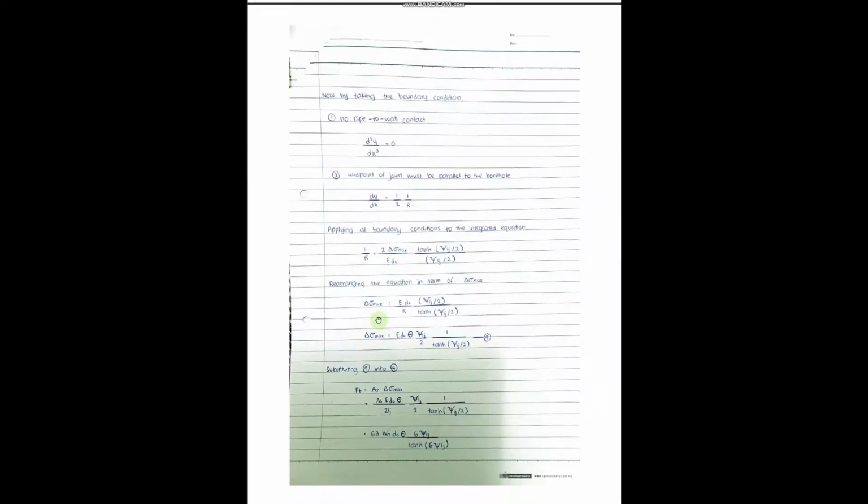By applying all these boundary conditions to the integrated equation, we can see that the radius of curvature can be written in the form of this equation here. By rearranging the equation in terms of maximum stress, we can obtain E over diameter over radius of curvature, psi over 2, hyperbolic tangent psi lj over 2. When we rearrange this, we get equation 9 here.